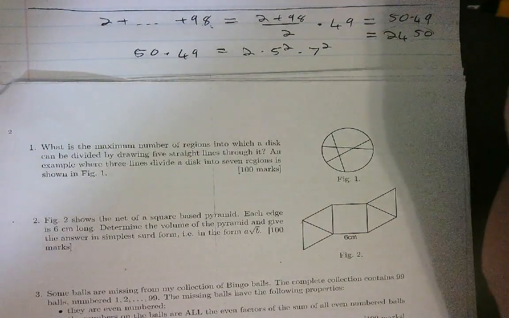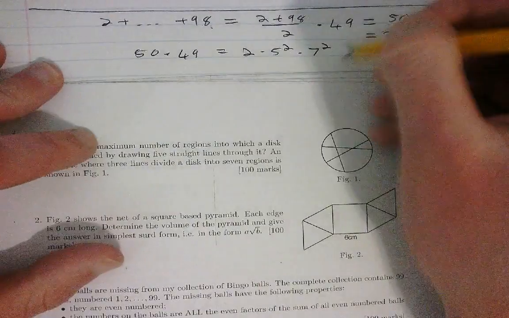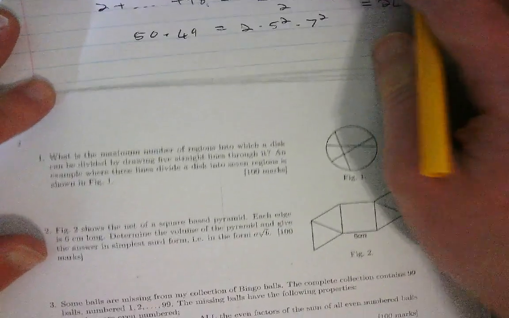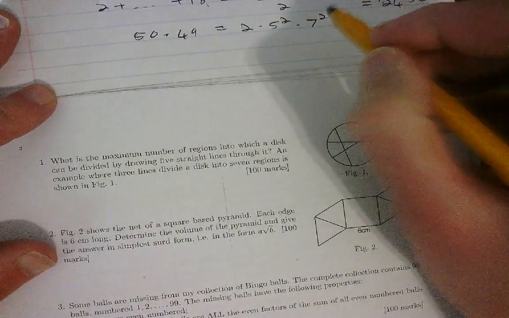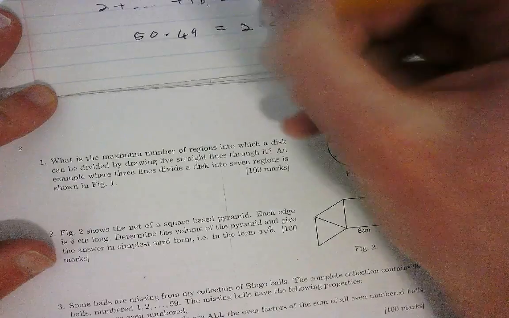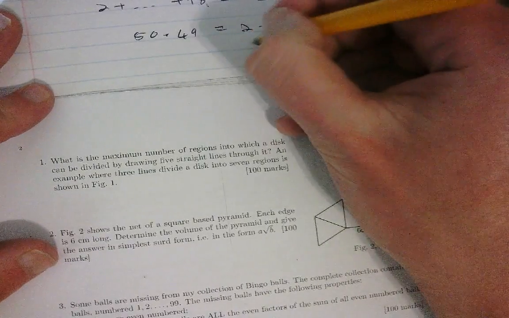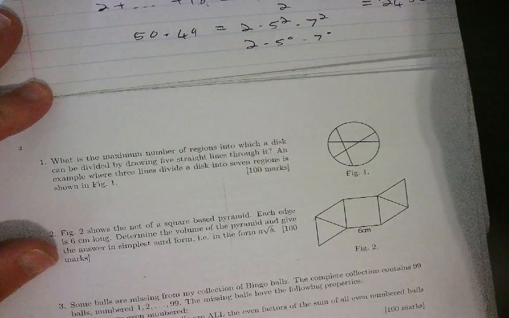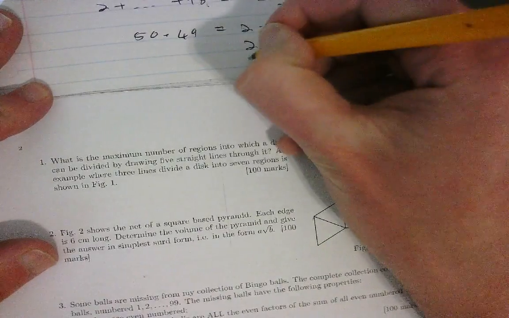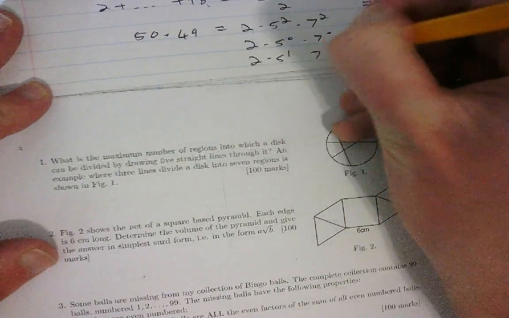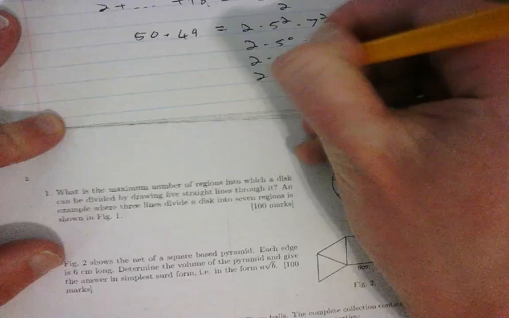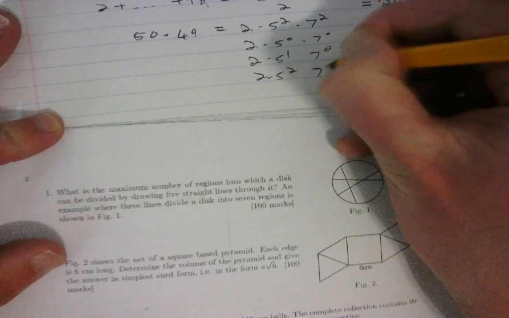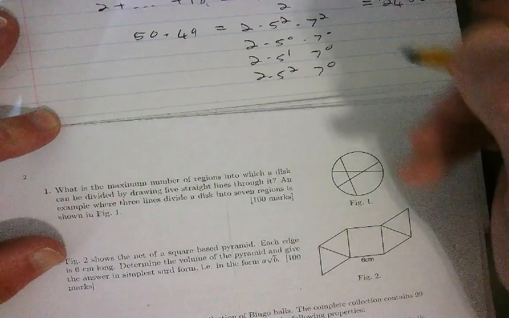So now I can systematically work through all the even factors. Let's start with 2 times 5 to the power of 0 times 7 to the power of 0. Then we've got 2 times 5 to the power of 1 times 7 to the power of 0. Then 2 times 5 to the power of 2 times 7 to the power of 0.